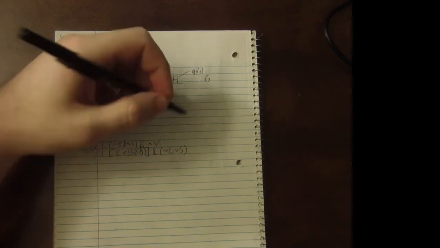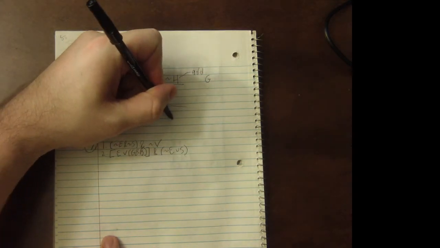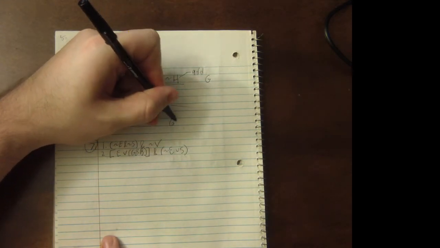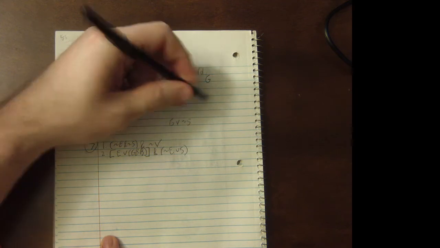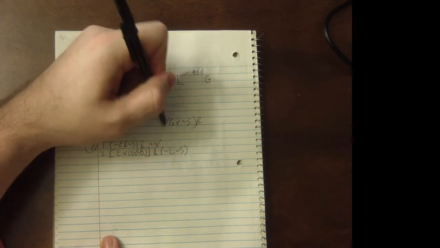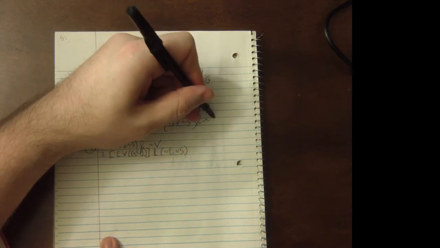Number 7 looks like a fun one, and yet I forgot to write the conclusion. I didn't actually forget, I just didn't have room, so I'm going to write it up here. So what you're trying to show follows is G or not S, and it is the case that not E or S.